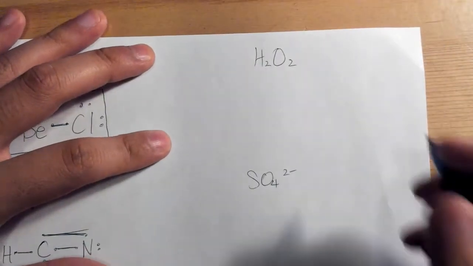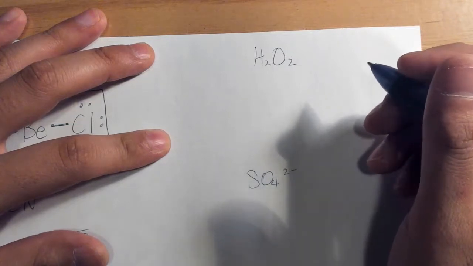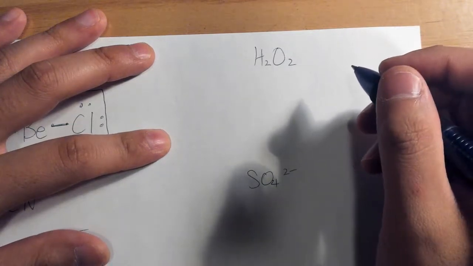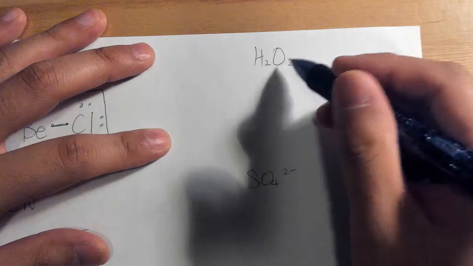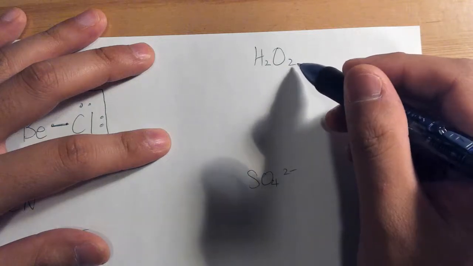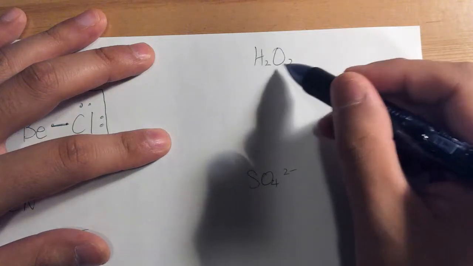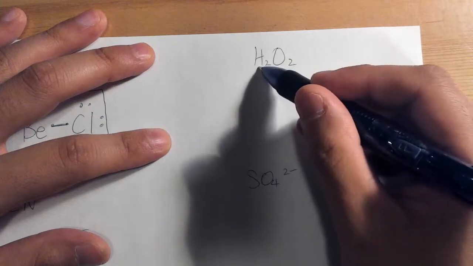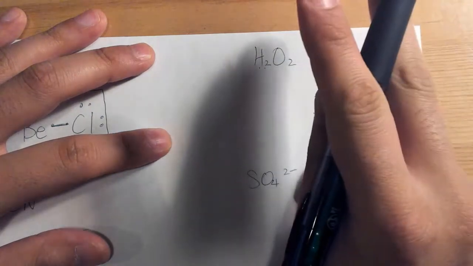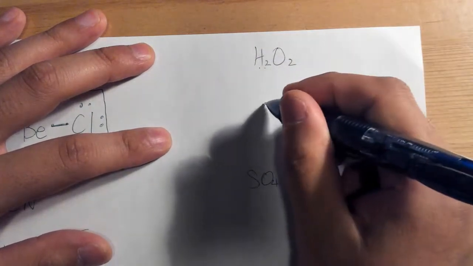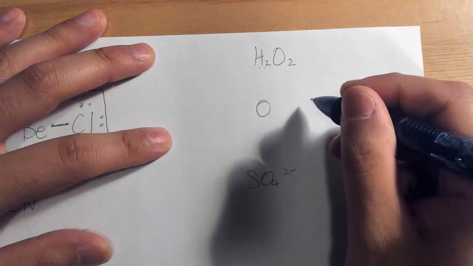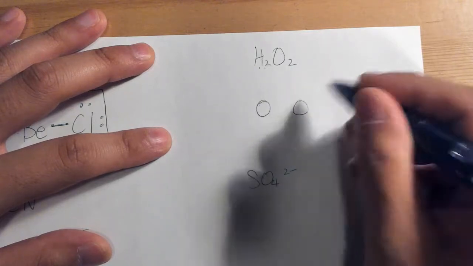Alright, next is H2O2. Now we are going to use oxygen as the central atom because oxygen has more valence electrons compared to hydrogen, which only takes 2. So I'm going to put an O here, and then an O here again.